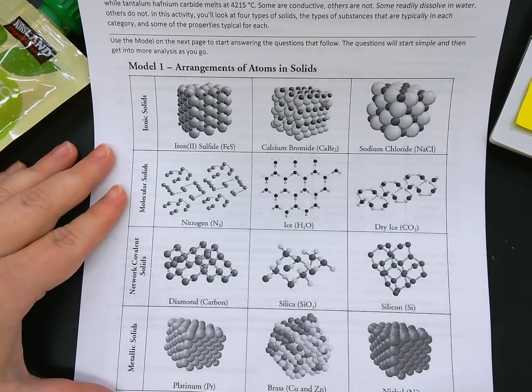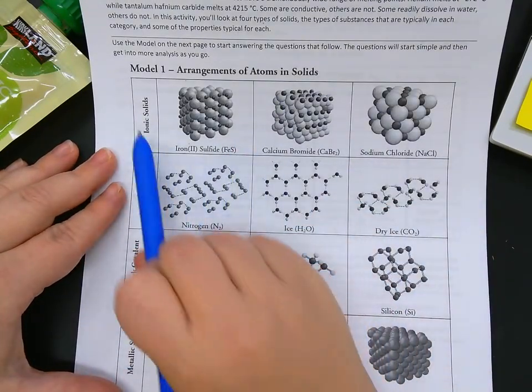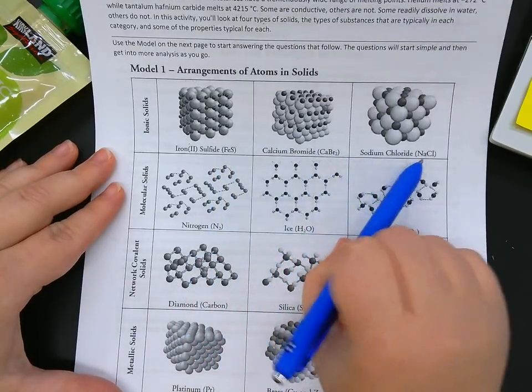So as you're starting to categorize these, in the last unit, the first topic in Unit 2 was identifying if something was ionic, covalent, or metallic. That is basically going to be your first thing you're going to do with these as well. You're going to decide which type of bonding they have. So you'll notice for ionic solids, we've got metal, non-metal.